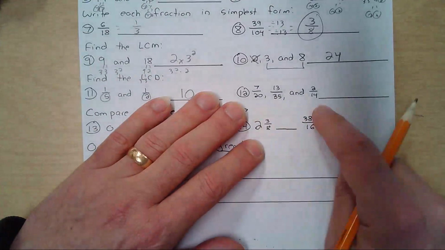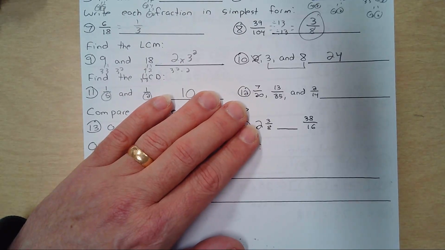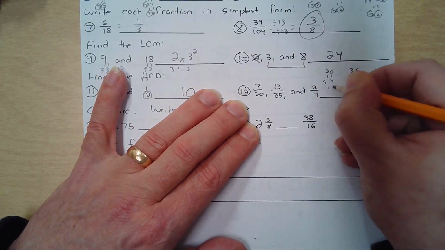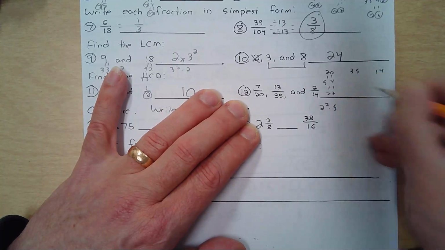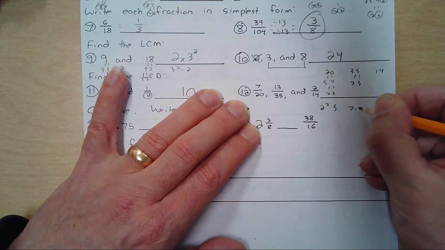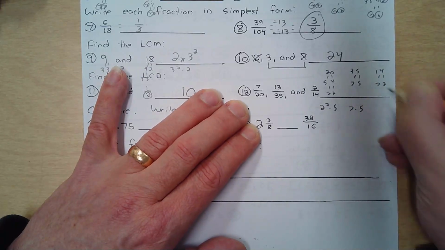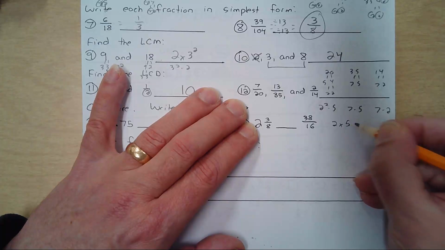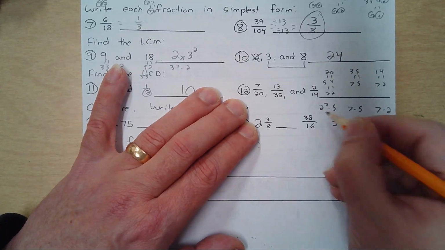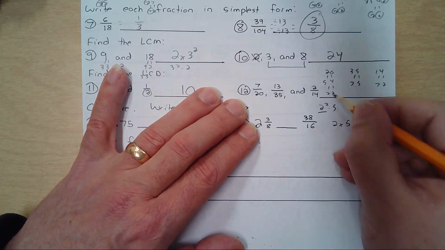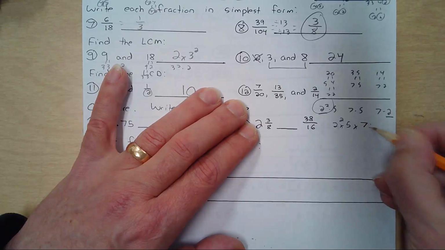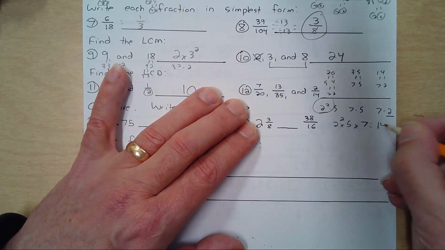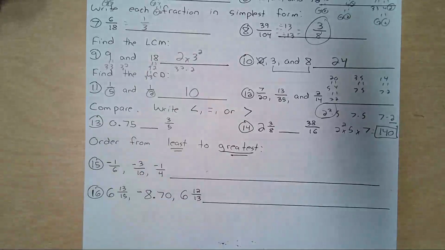This one here, 20, 35, and 14. Again, you might want to just consider busting out the tree. So 2 squared times 5, 5 times 7, 7 times 2. Then take all your different bases. I got a 2, I got a 5, I got a 7. In case of a tie, the 2's are the same. Always take the one with the greater exponential value. 4 times 5 is 20. 20 times 7, 140.